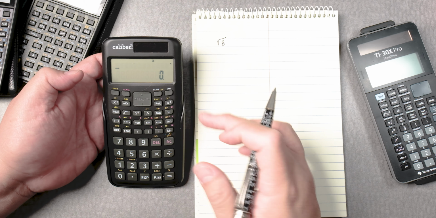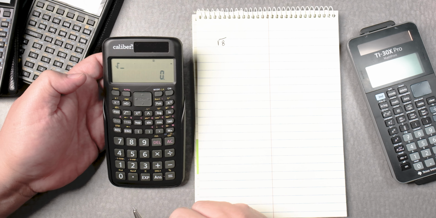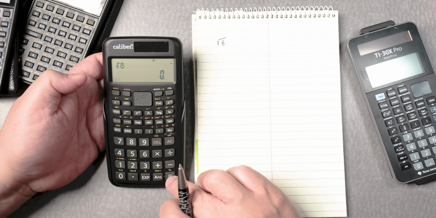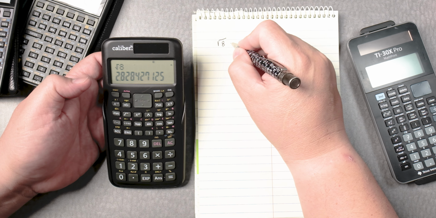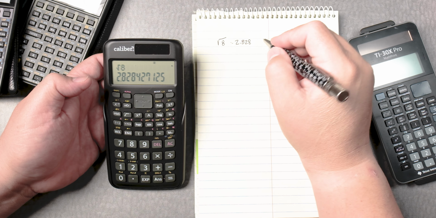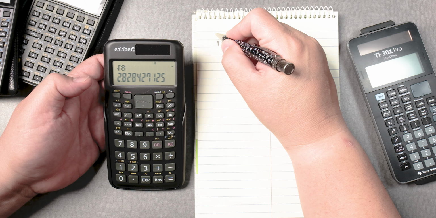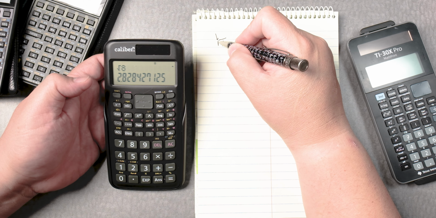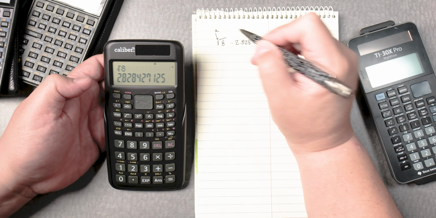We can do that by pressing the square root button and then typing in an 8 and then equals, and that gives us an answer of 2.828. Now keep in mind, when you do the square root, there's no number right here, but that has an index of 2, okay?